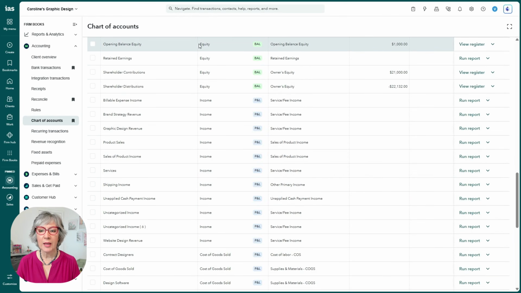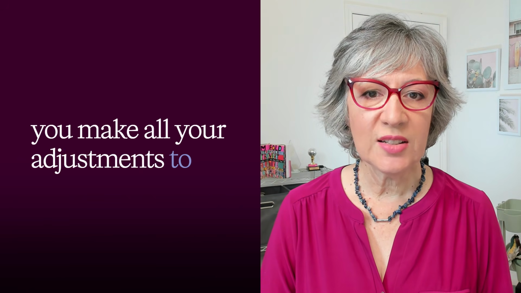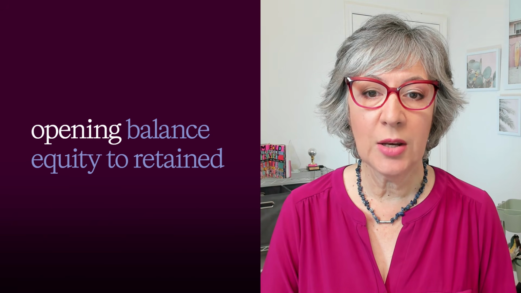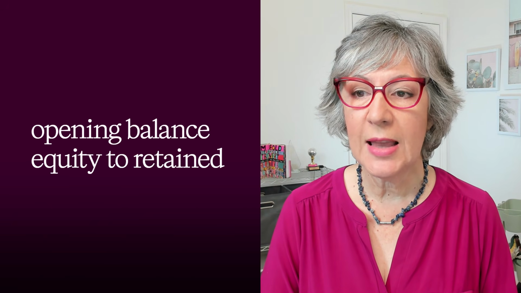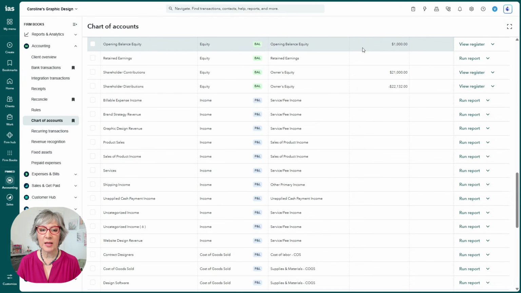Going back to opening balance equity. So now we have $1,000 for the test bank account that we set up. What do we do with this? Typically for a balance that is correctly entered to opening balance equity in QuickBooks, once you make all your adjustments to opening balance equity, then you would close out the balance in opening balance equity to retained earnings. And you would do that with a journal entry. So let's go ahead and do that.